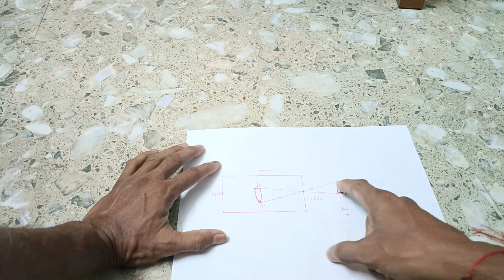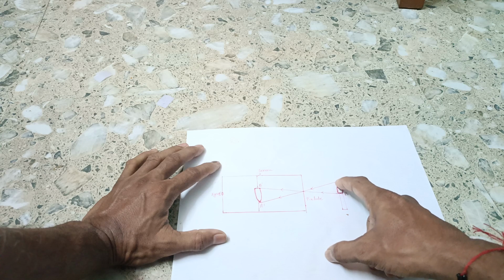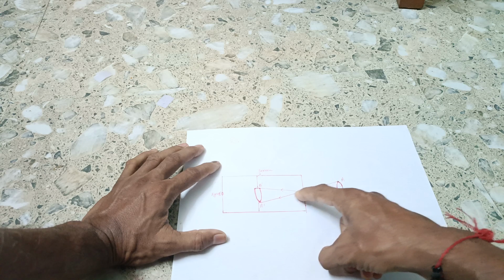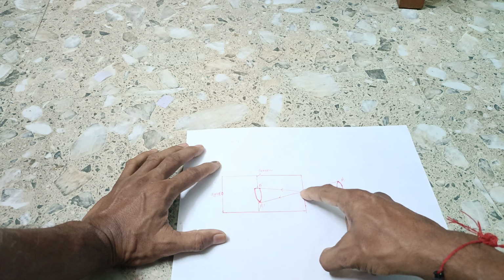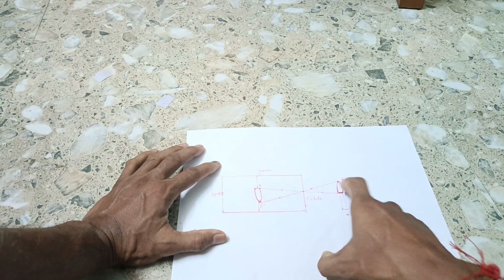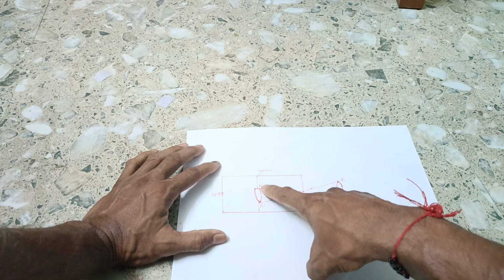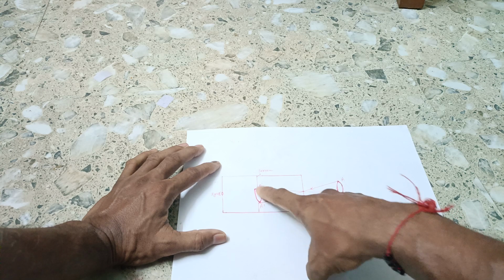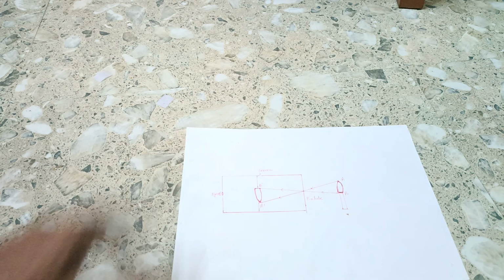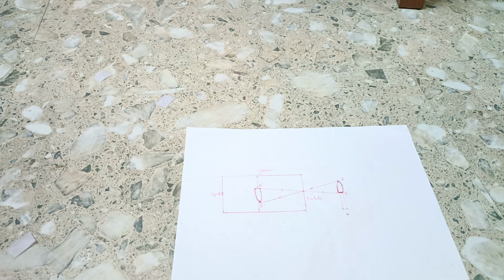You see here, from point A the light travels through this pinhole and reaches here. And from point B, light travels through the pinhole and reaches here. That means B is represented by B dash on the image portion and A is represented by A dash. That means the image is inverted. That means in a pinhole camera we can prove that light always travels in a straight line.